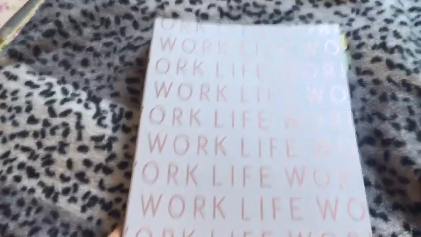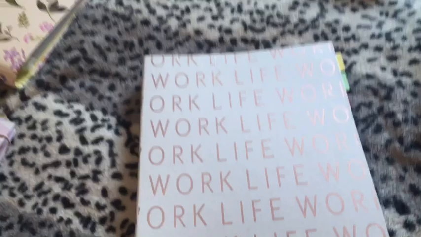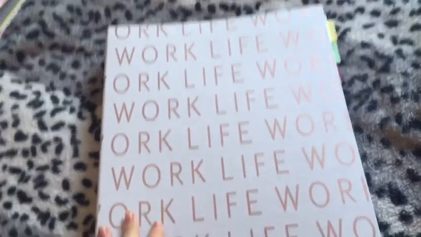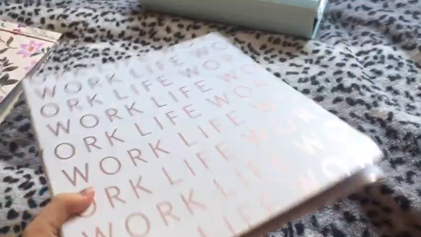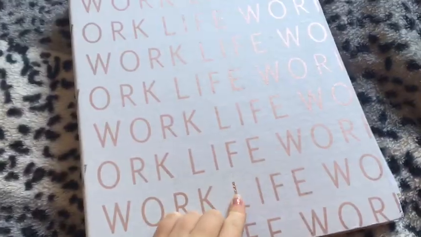So the first folder I'll show you is my day folder. This is just a ring binder that is white and says Work Life On in rose gold. It's only from Poundland, but I liked it because I love rose gold, and obviously it's got rose gold bits on it. It's already been a bit battered, but it's been in my bag all the time.